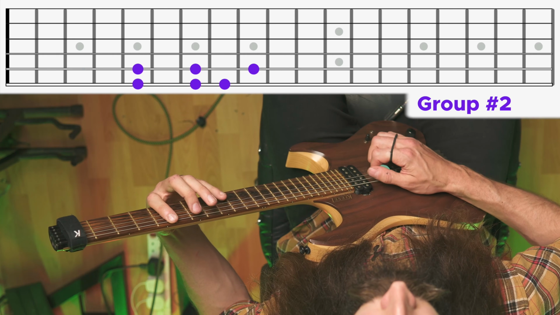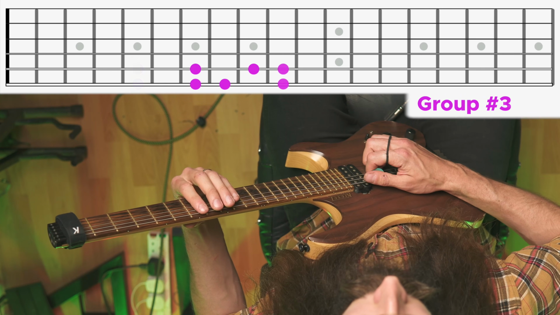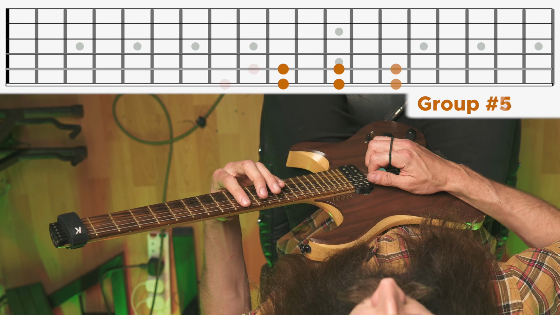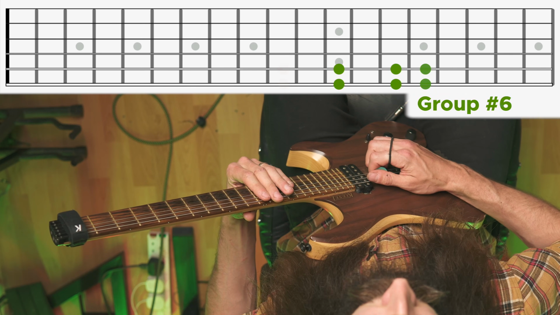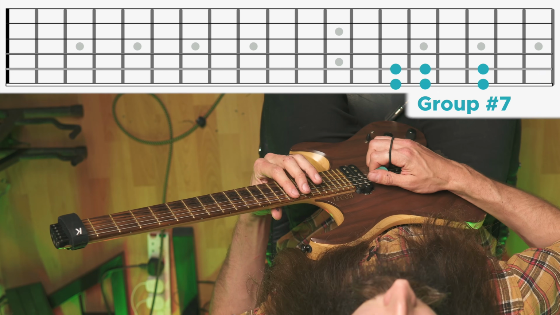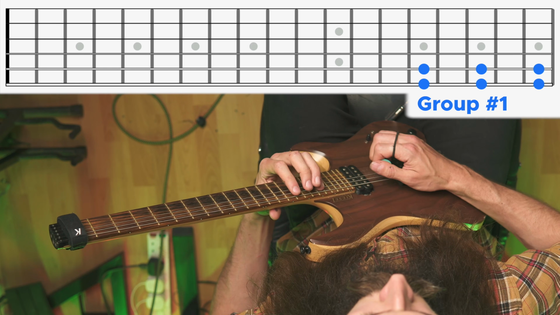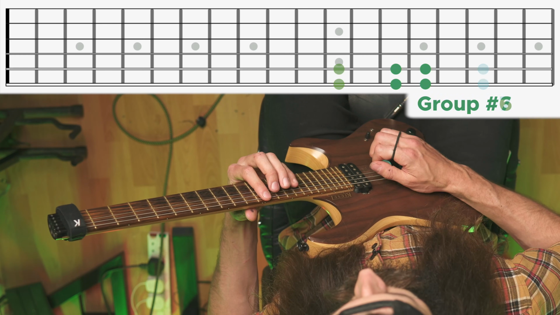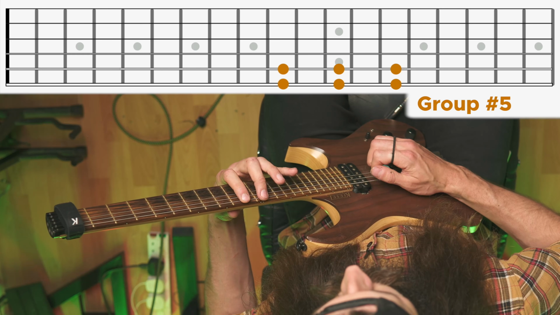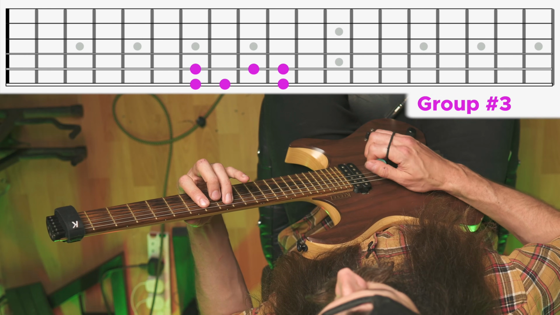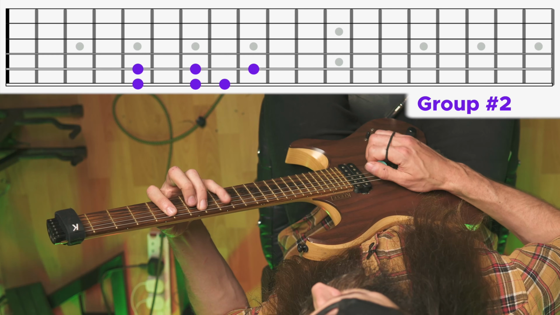Group number 2, 3, 4, 5, 6, 7, and back to 1. You can try it backwards as well. 1, 7, 6, 5, 4, 3, 2, 1.